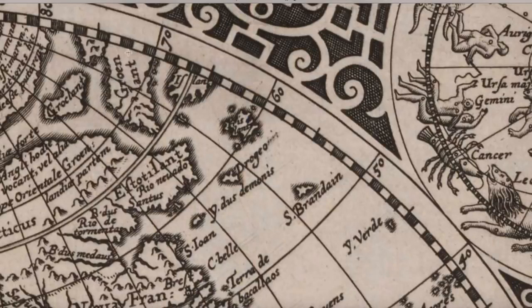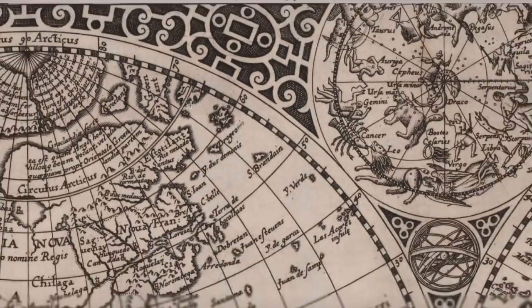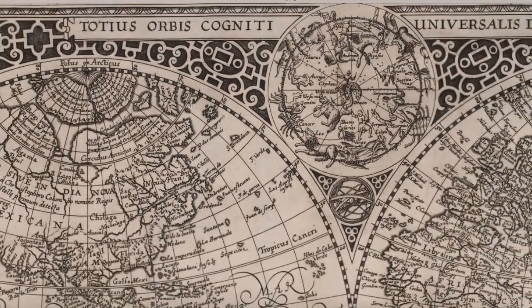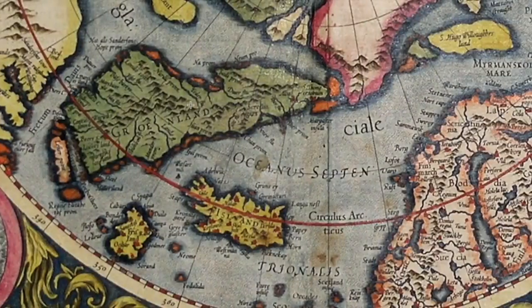So here we have Greenland, Groenland, Iceland, again spelled with I-S, land. And here it is again.